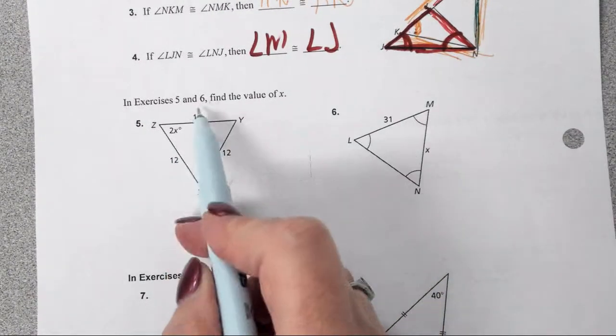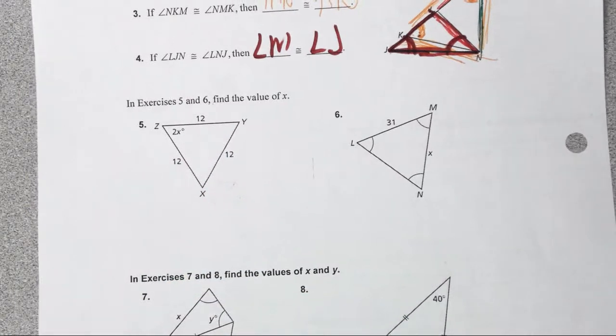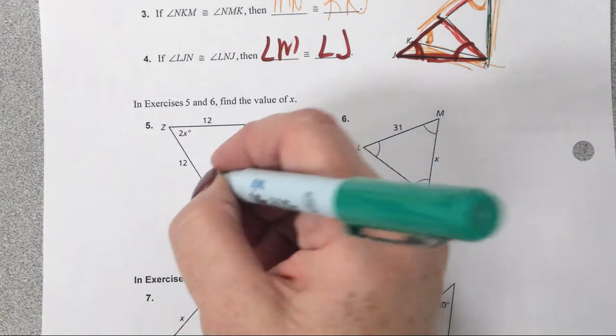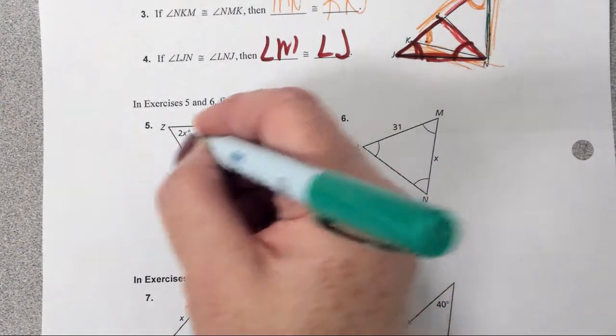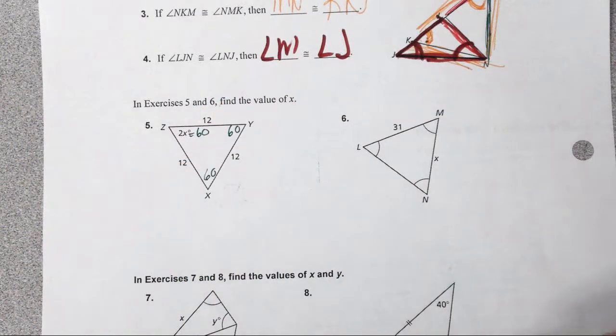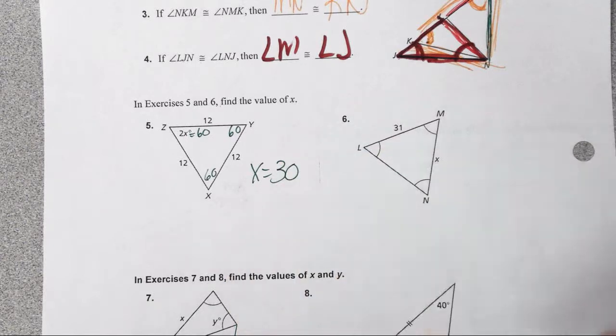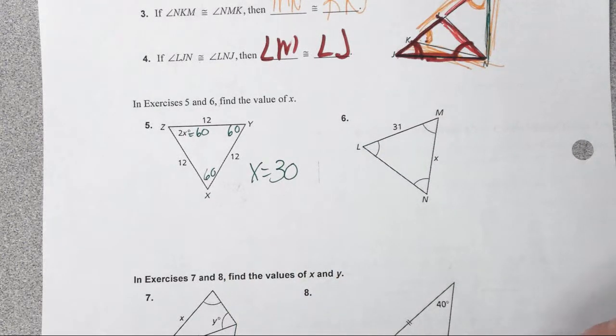The first thing we should notice, all three sides are congruent. So if all three sides are congruent, it is a what triangle? Equilateral. But now we know that an equilateral triangle is also equiangular. And in an equiangular triangle, all the angles are 60 degrees. So if 2x equals 60, then x equals 30. So we can match all of those things up.